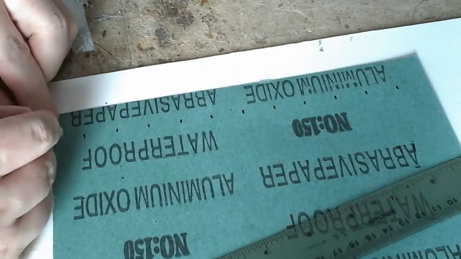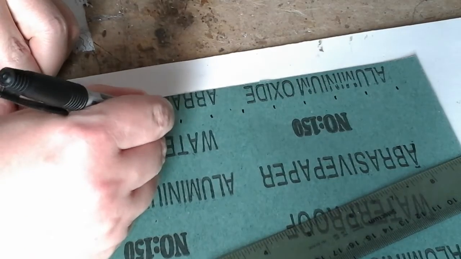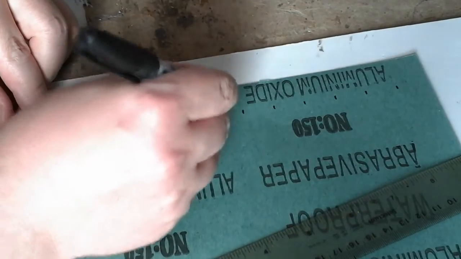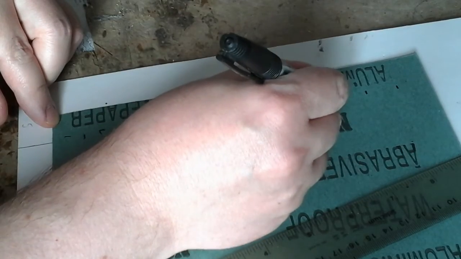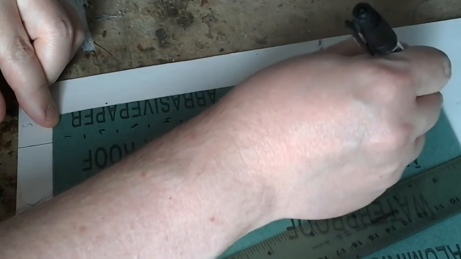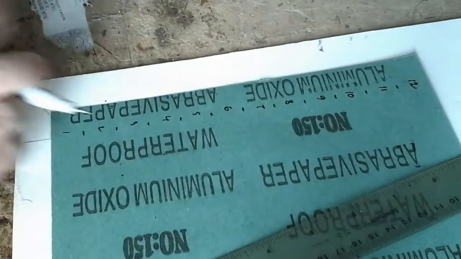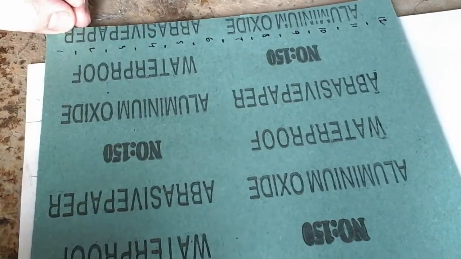So how many divisions do I have? 1, 2, 3, 4, 5, 6, 7, 8, 9, 10, 11, 12. Perfect.